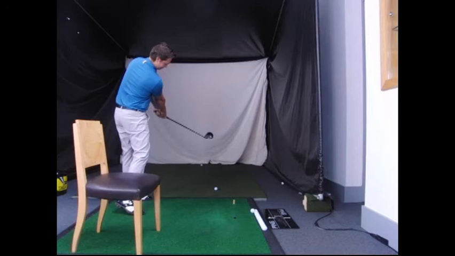Right, that's a good drill. You can see that the shaft is still quite a long way in front of my body there, which is a good feel to have when you're trying to stop coming over the top of it.